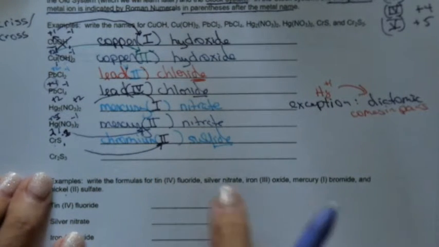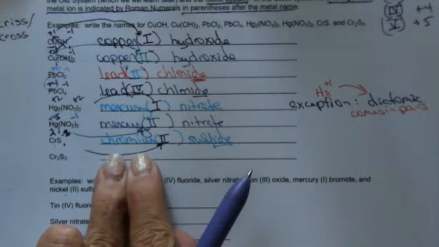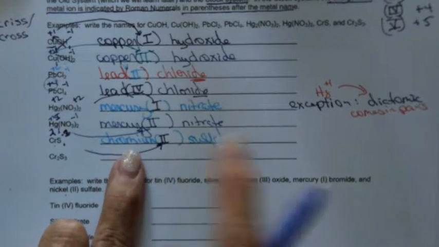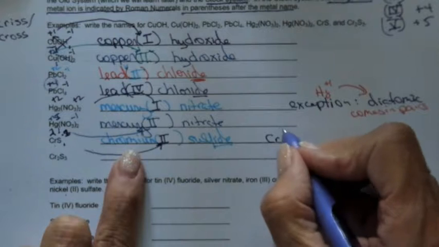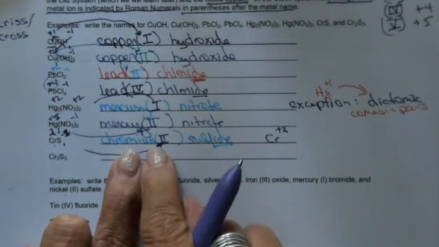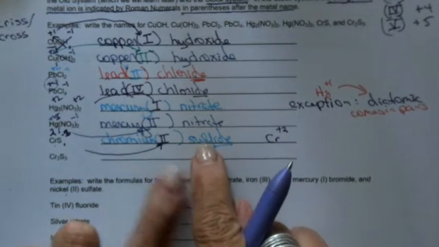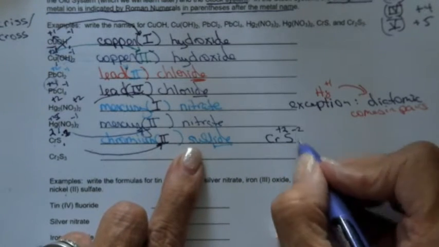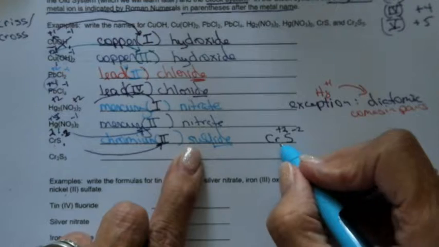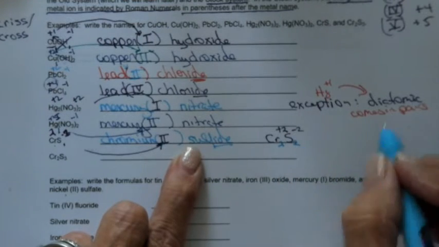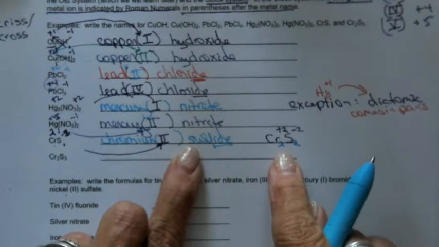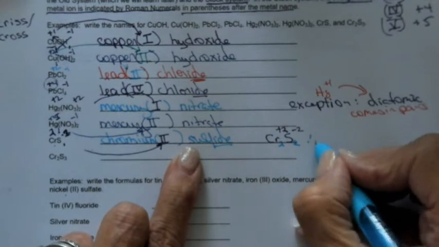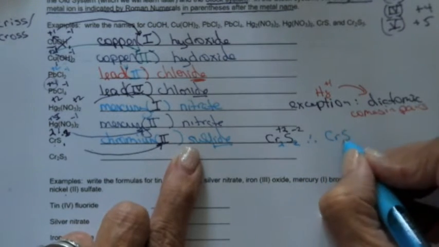One way I can check this is to go backwards. I can look at my name and say, okay, I have chromium, Cr, +2. That tells me about my chromium. Sulfide is sulfur, -2, crisscross. This 2 would come here, this 2 would come here. I must reduce. Therefore, my final answer is CrS.